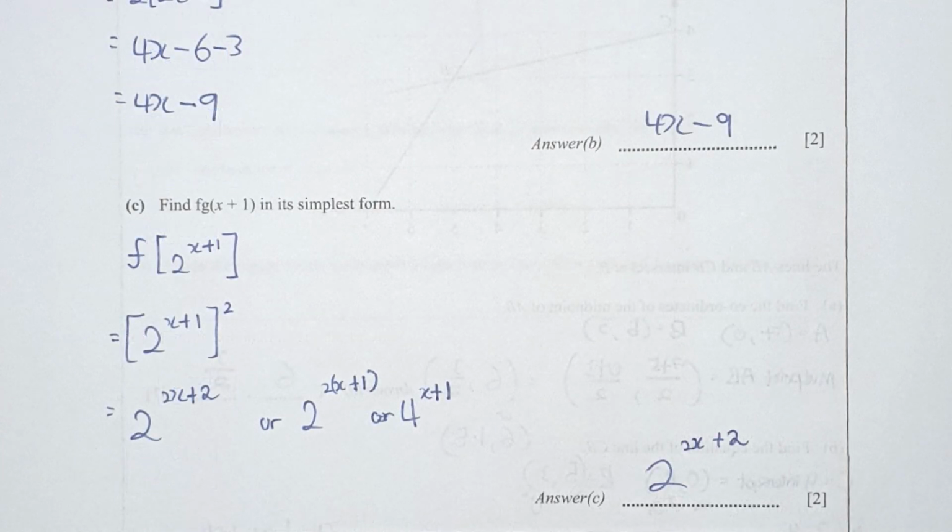In section C, g bracket x plus 1 will translate into 2 to the power of x plus 1. So substitute this 2 to the power of x plus 1 into f function. Then you will get 2 to the power of x plus 1 bracket squared. Final result, 2 to the power of 2x plus 2, or 2 to the power of 2 bracket x plus 1.